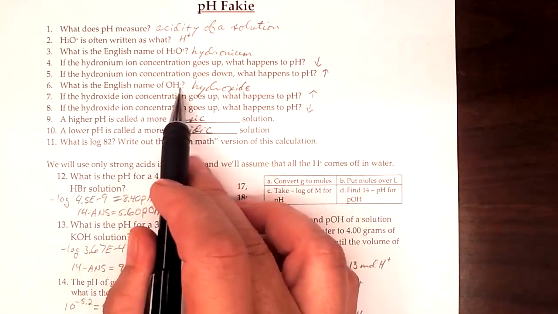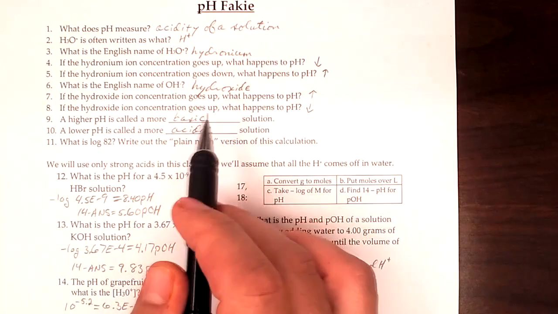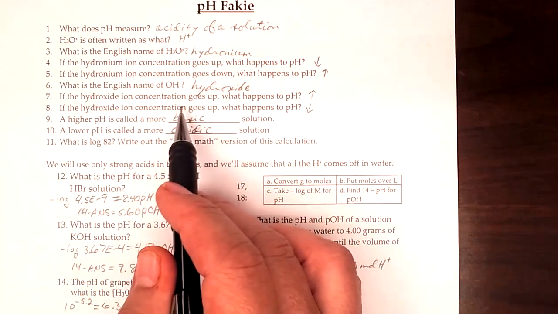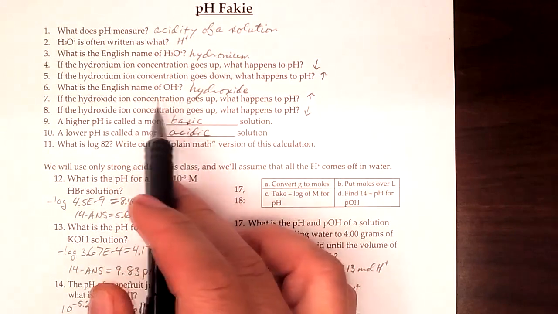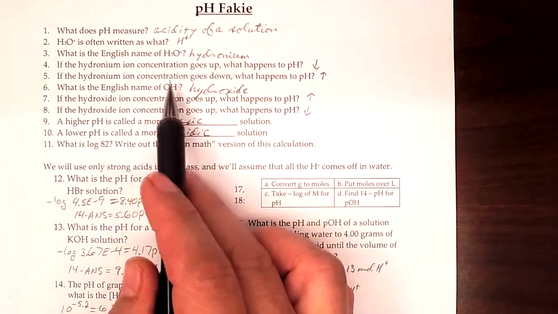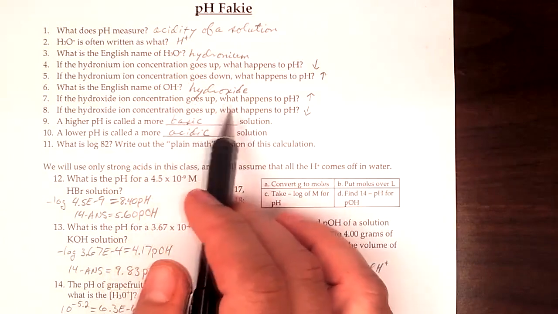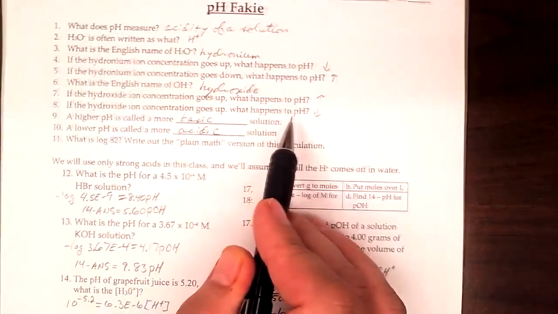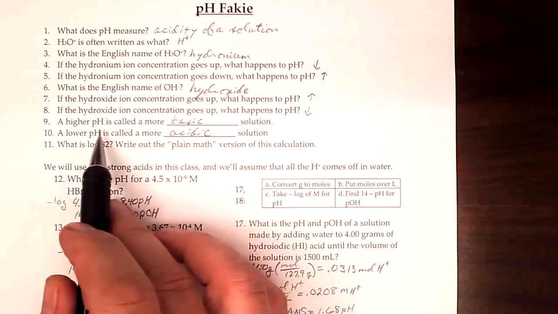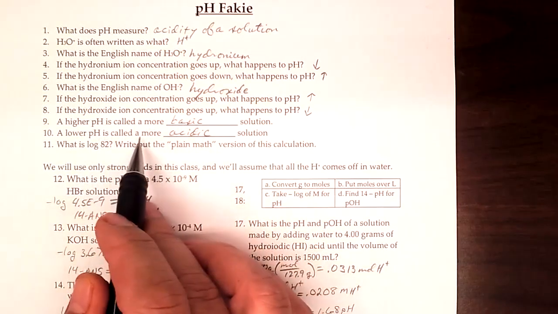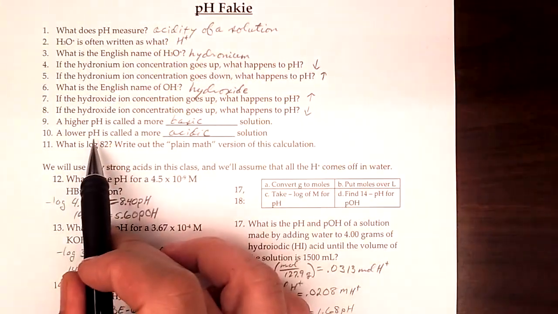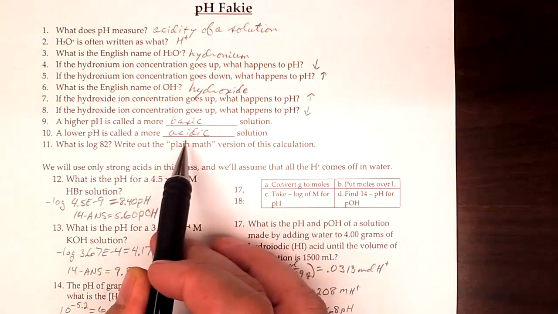What's the English name of OH minus? Hydroxide. And this one goes kind of like you think. This one runs the opposite. If hydroxide, which is sort of the opposite of H3O plus or H plus, goes up, the pH goes up. If it goes down, the pH goes down. A higher pH is called a more basic solution, and a lower pH is called a more acidic solution.